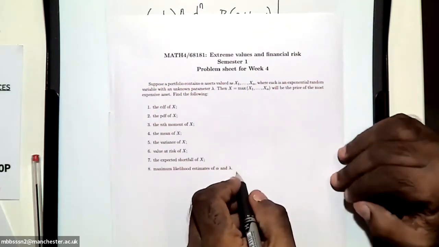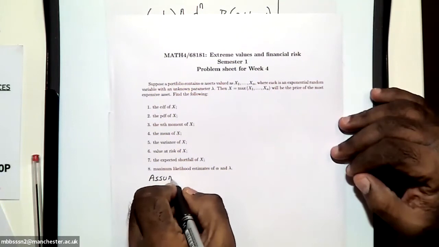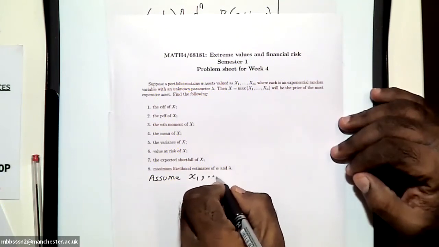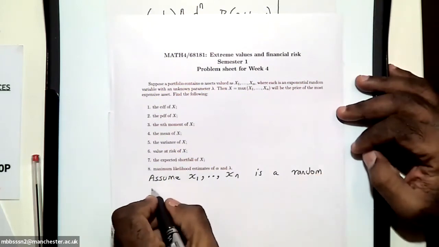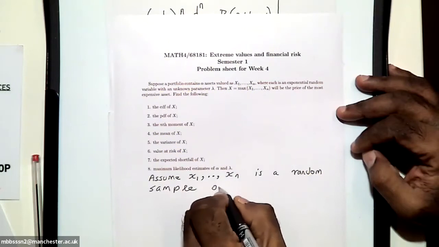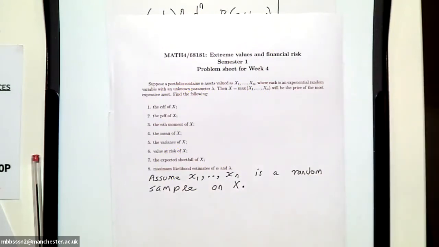All right, to do this last part, just assume that you have a random sample little x1 to little xn on the variable capital X. Remember, capital X represents the most expensive asset, or in other words, the value of the most expensive asset is X. And we are supposing that we have n data values on X. So the question is to find the MLE for alpha and beta.